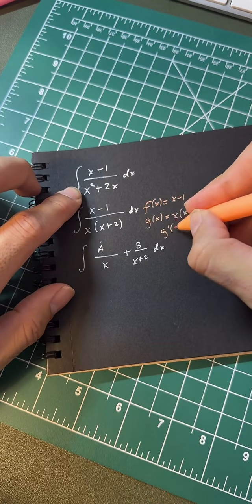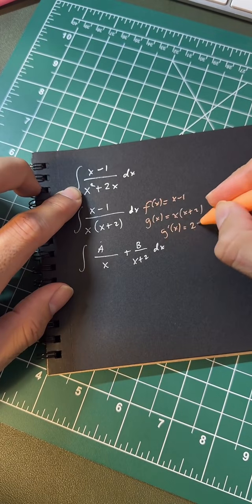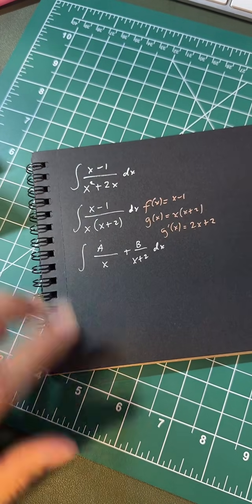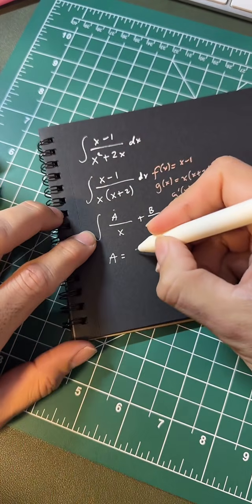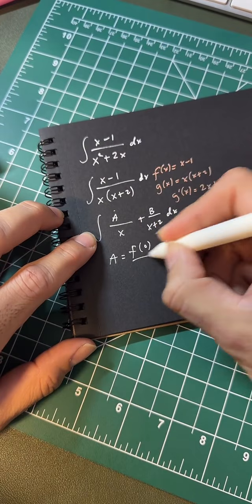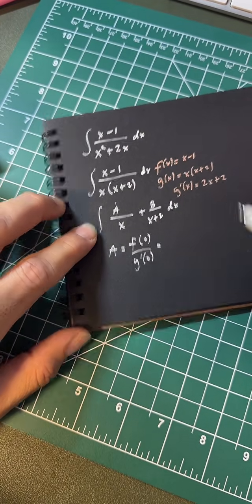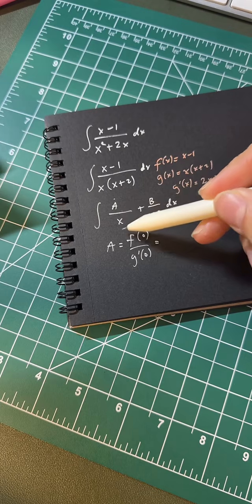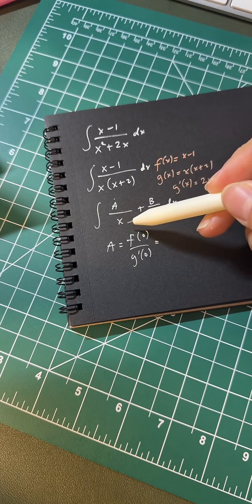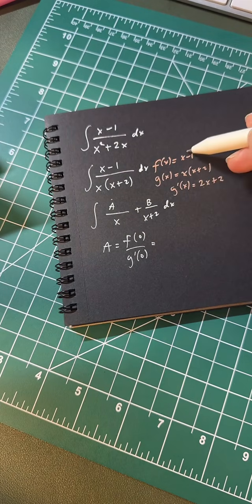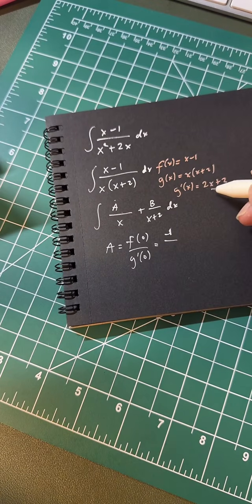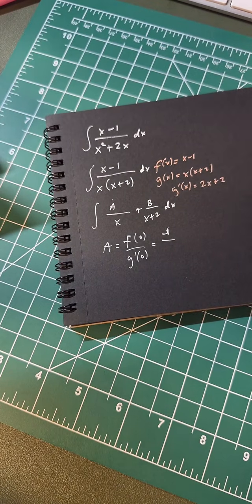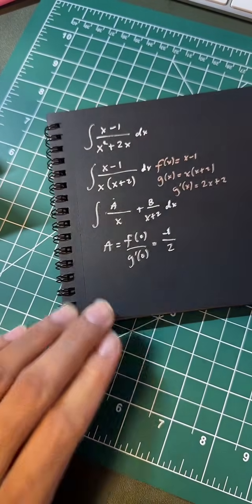So I want you to keep in mind our derivative is 2x plus 2. And the reason why I'm doing that is because a is actually equal to f of 0 over g prime of 0. Now, why 0? Because 0 is the value that makes it discontinuous. Okay? So if you were to plug in 0 into your f of x, you would get 0 minus 1, so negative 1, over g prime of 0. So plug in 0 in here, so 2 times 0 plus 2. So that's just 2. I found my a value.